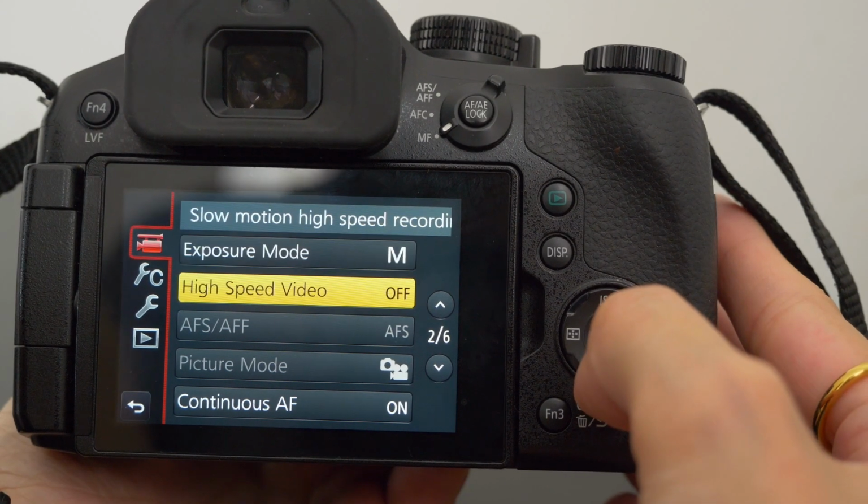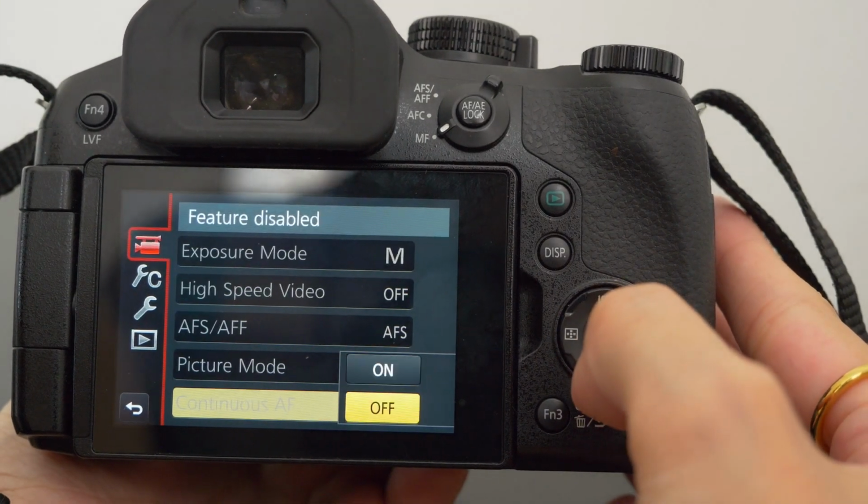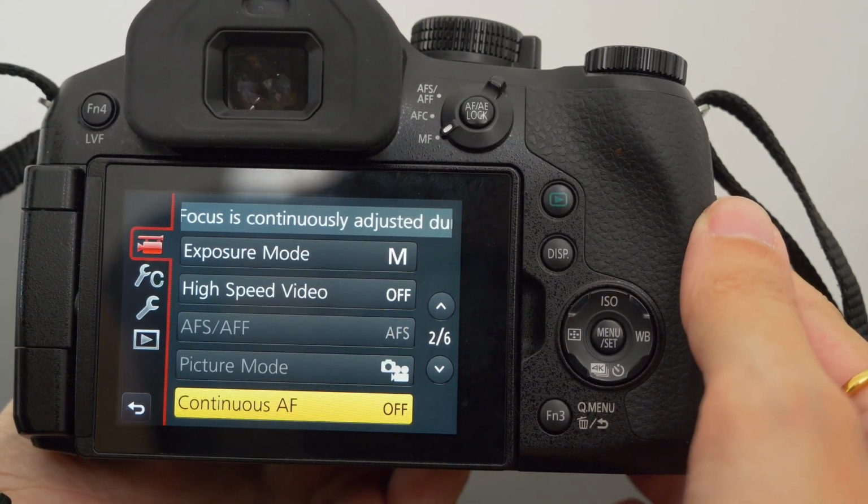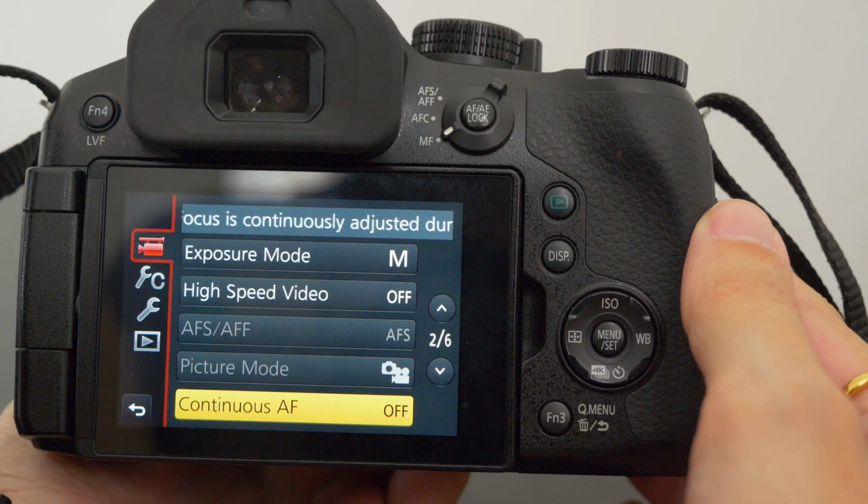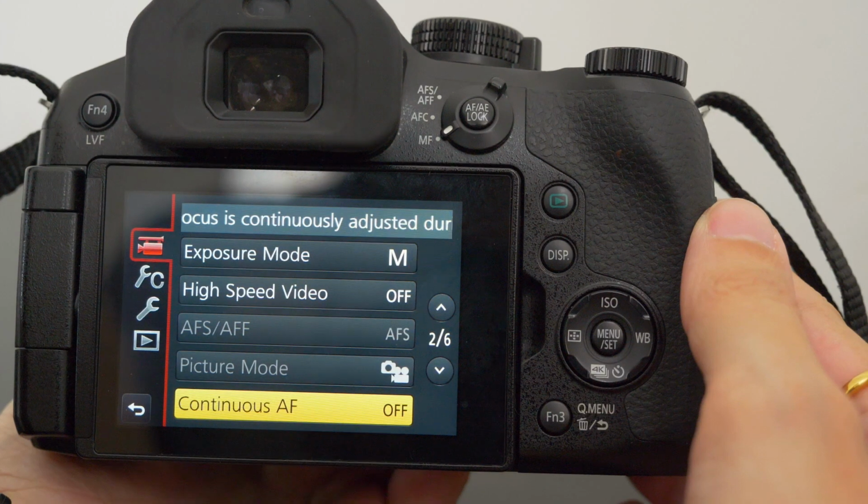There's a continuous AF setting. I'd recommend keeping that off for most videos because it sometimes refocuses and can be very distracting. It is useful if you want the camera to refocus when you're moving throughout the frame. There is one other option you might be interested in.